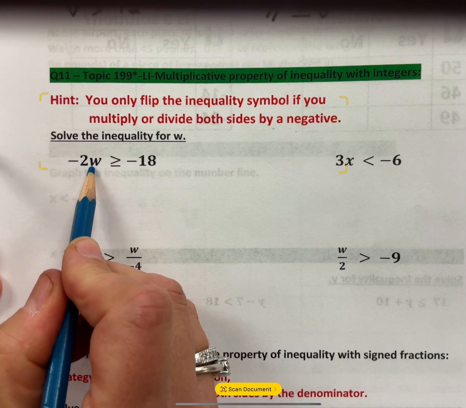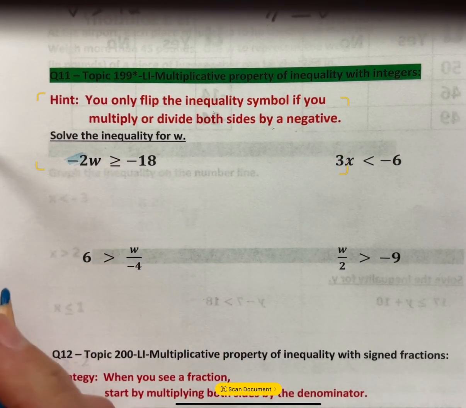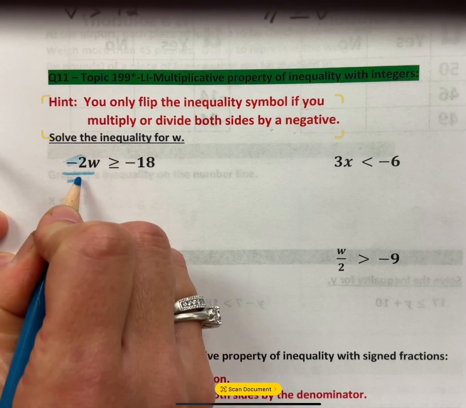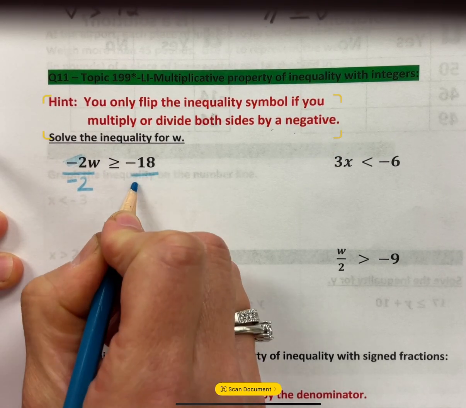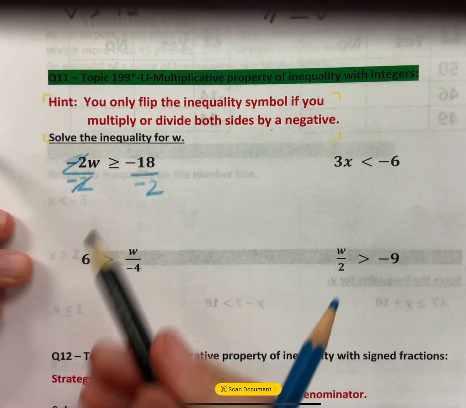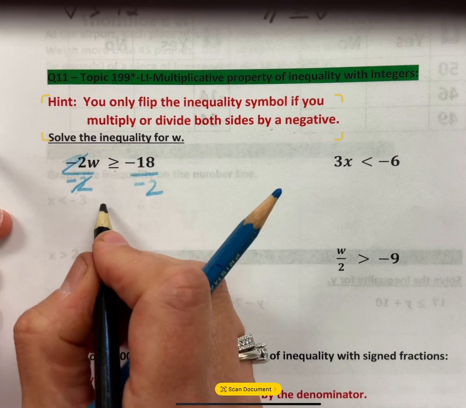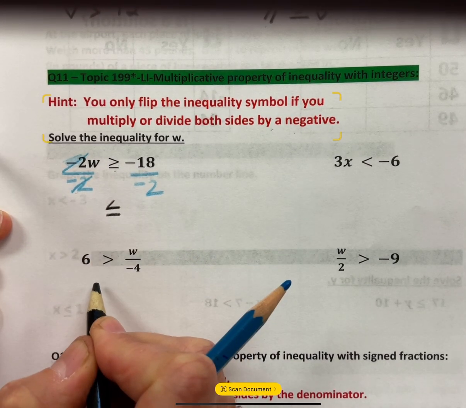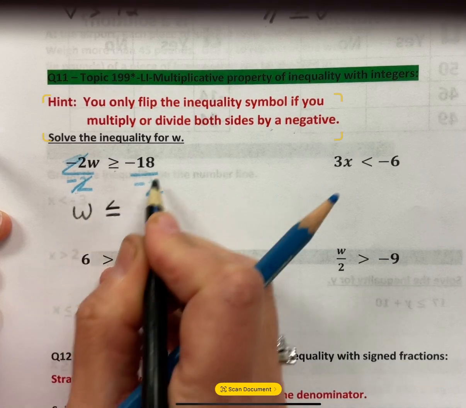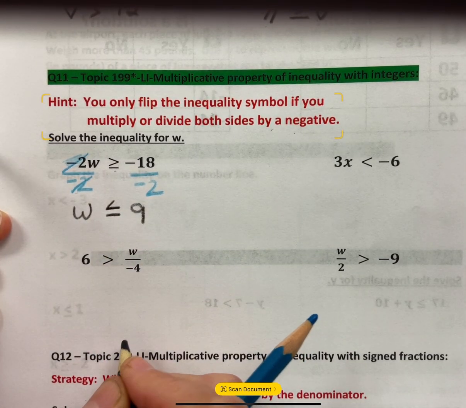If I want to get W by itself, I need to get rid of multiply by -2. So I'm going to divide by -2. What I do to one side, I do to the other. So these cancel. But since I divided by a negative, this inequality has to flip over. So it's going to look like that. W is by itself, and -18 divided by -2 is +9.